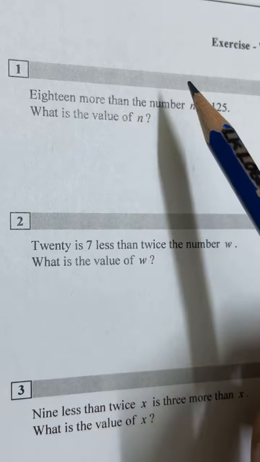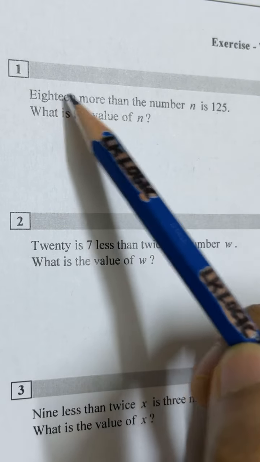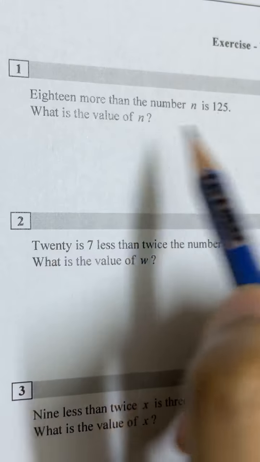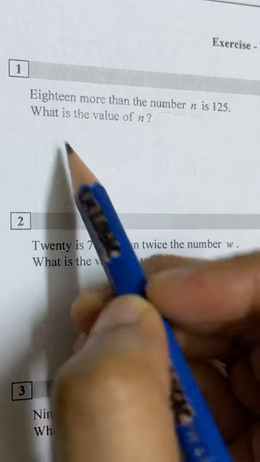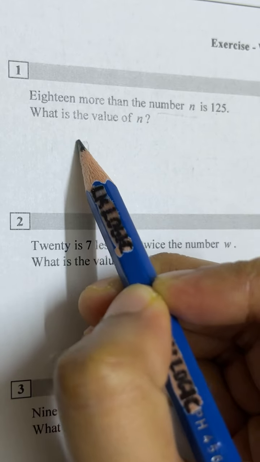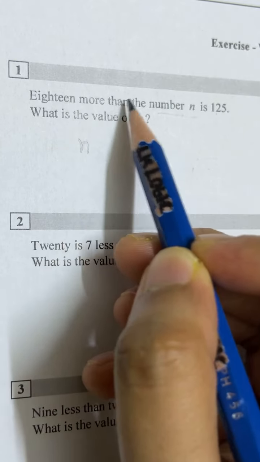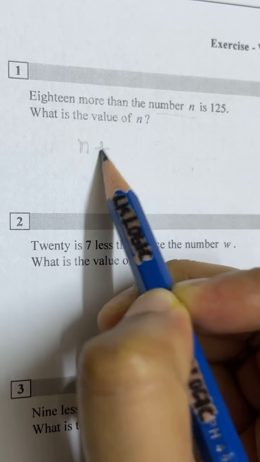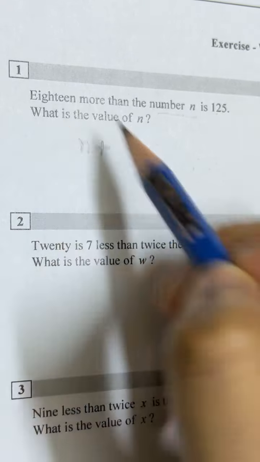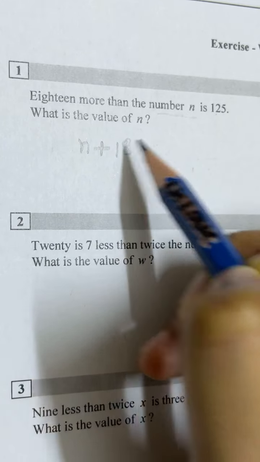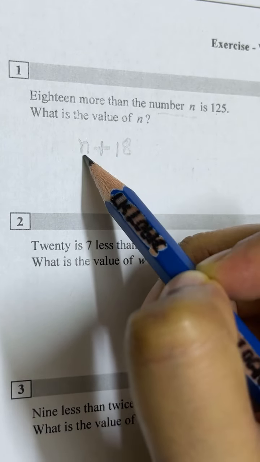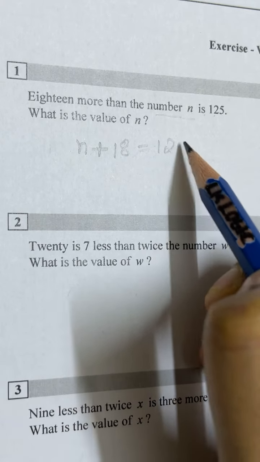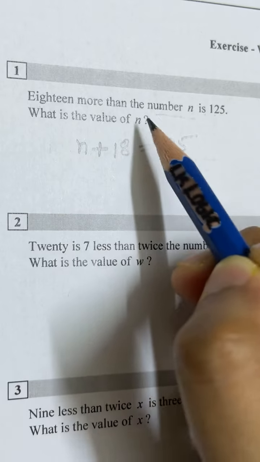So step by step, we're going to write down things. That's 18 more than the number n. So we have the number n, and 18 more than the number n. More means we need to add 18 to that number. So 18 more than the number n is equal to 125. What is the value of n?